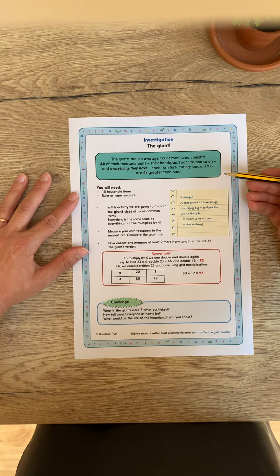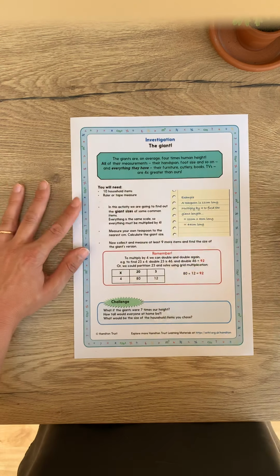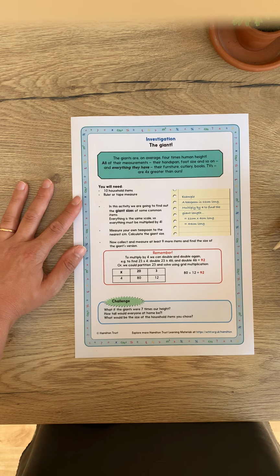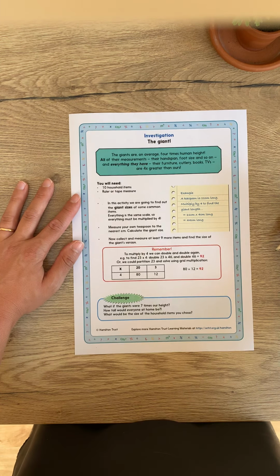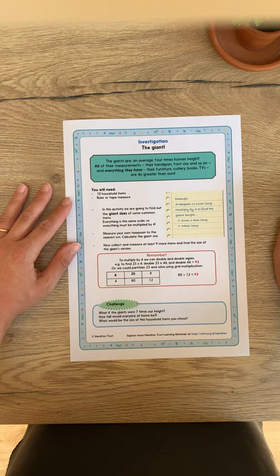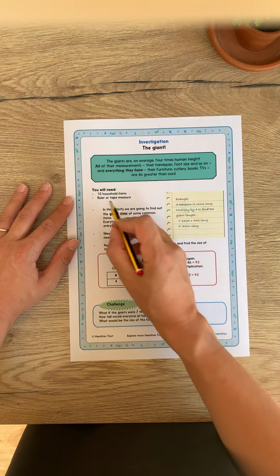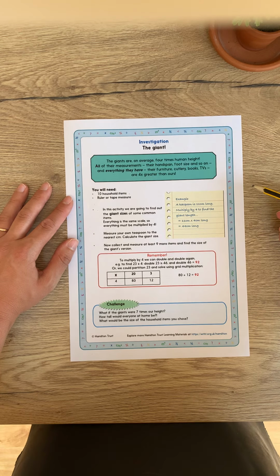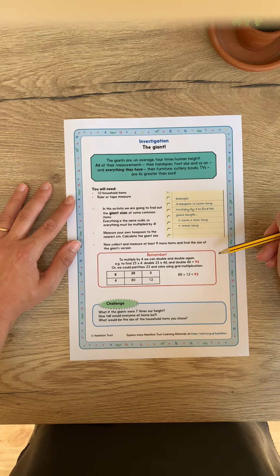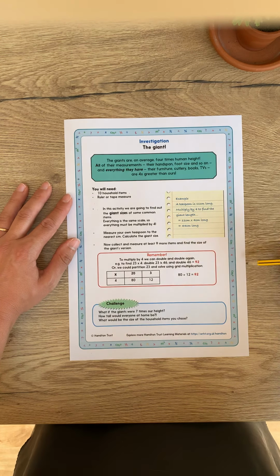All of their measurements, their hand span, their foot size and so on, everything they have, their furniture, their cutlery, books, TVs, are all 4 times greater than ours. So your challenge is to find 10 household items from your house. Try and get a variety. Maybe don't choose a knife, a fork and a spoon, as they're all going to be similar. You will need a ruler or a tape measure. You need to measure your 10 items and then calculate how large they would be for a giant. So you need to multiply all of your items by 4.